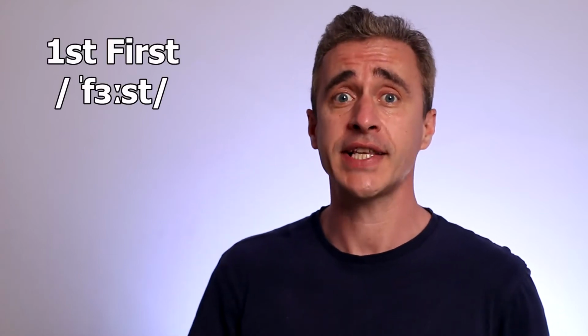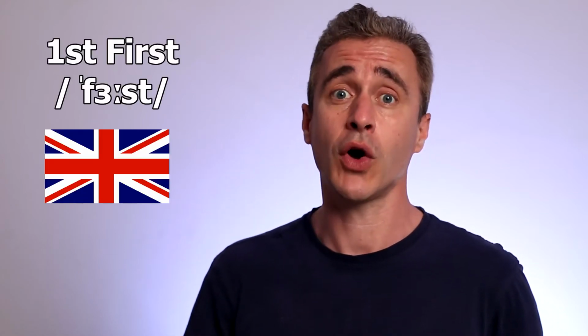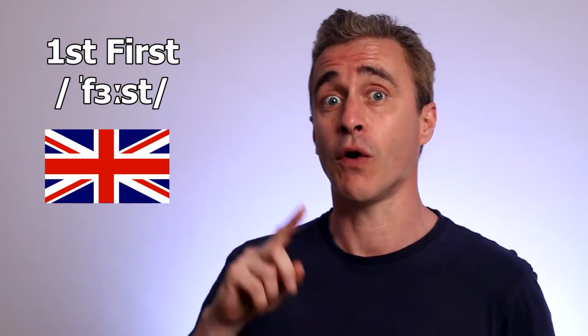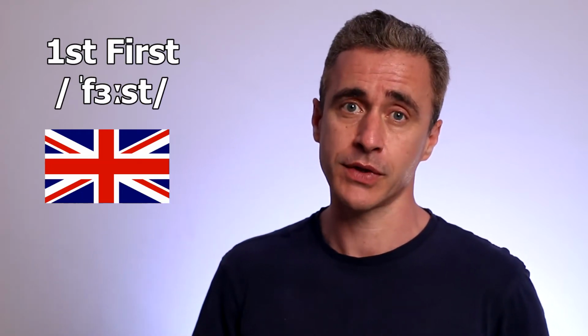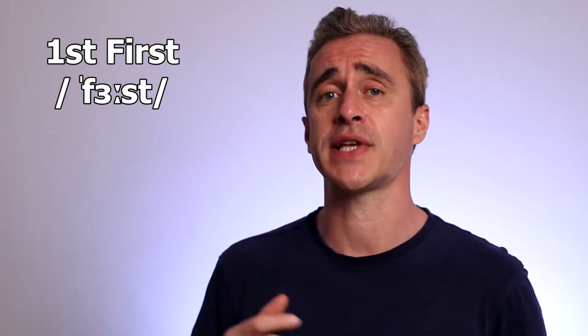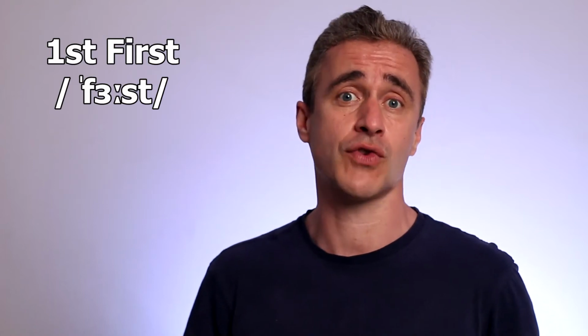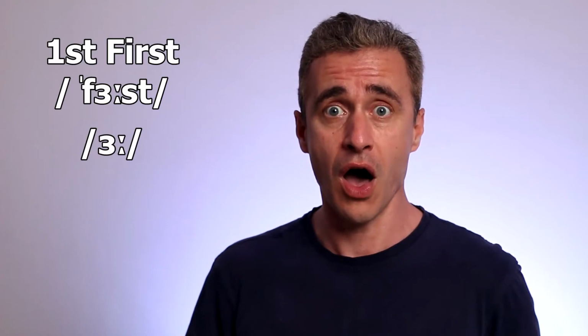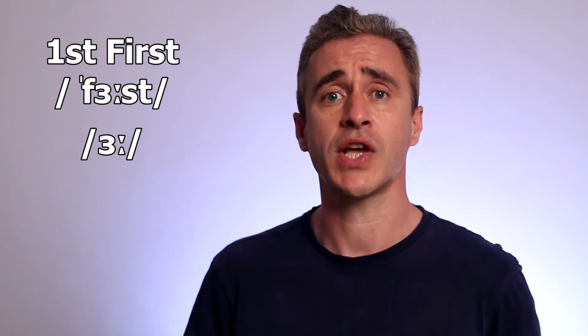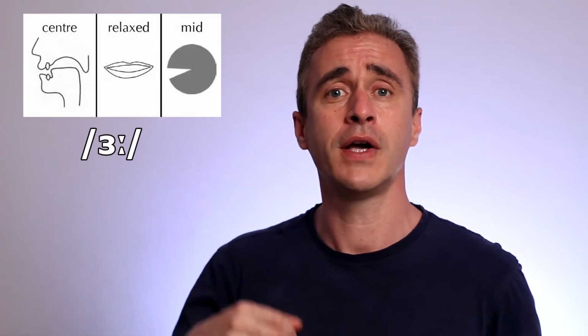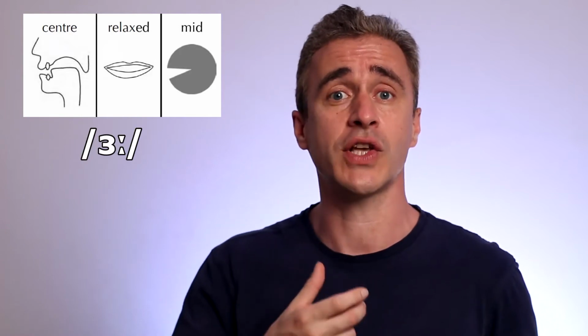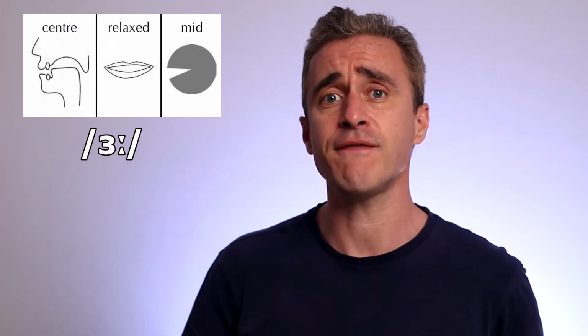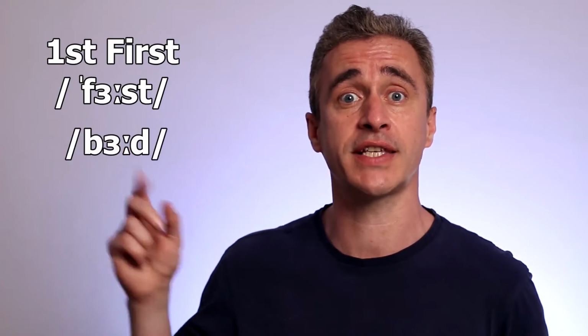So let's get going. First, as this is British English, we're not going to pronounce the letter R here as it's not followed by a vowel sound. So there's just one long vowel sound in the middle that we really need to concentrate on. To make this sound, your tongue is just in the center of the mouth. The lips are relaxed and the jaw is open just a little bit. It's the same vowel sound we see in words like bird.